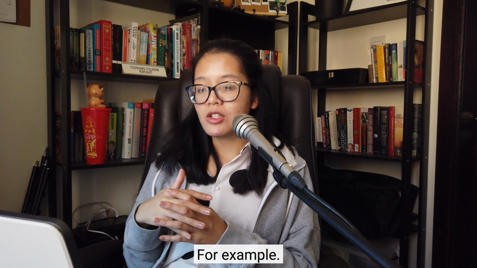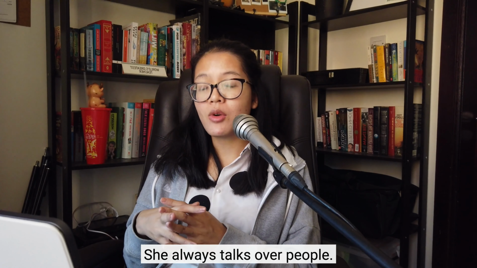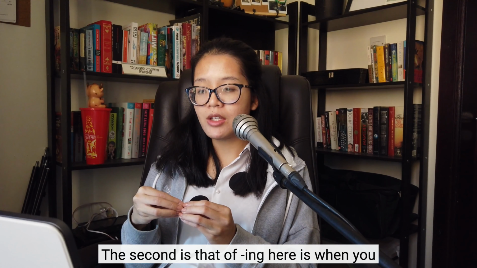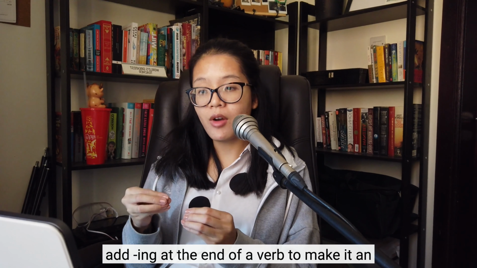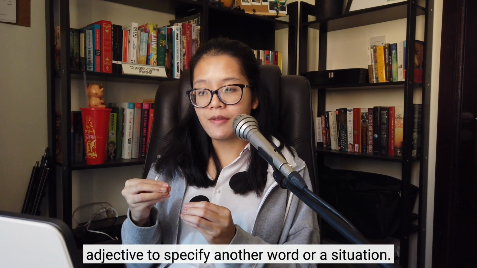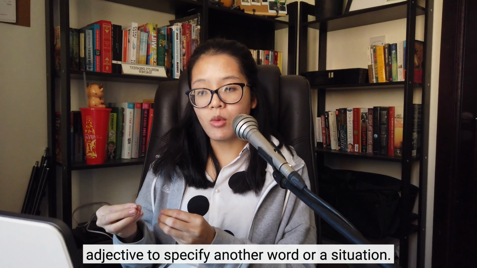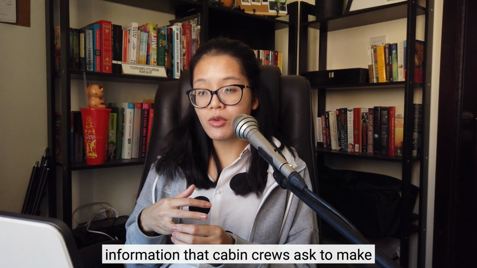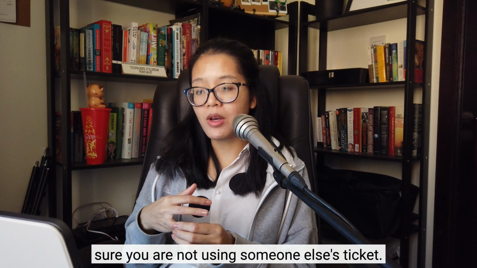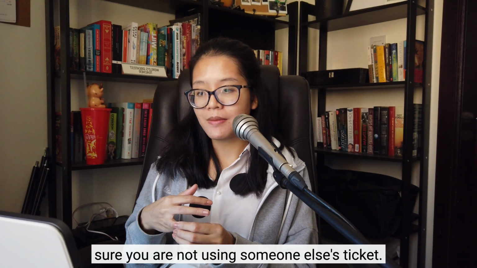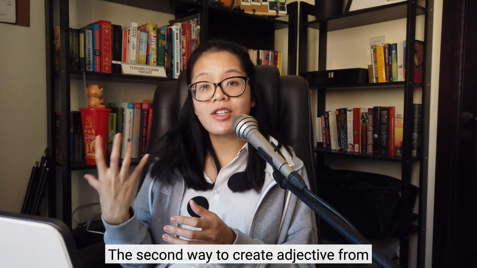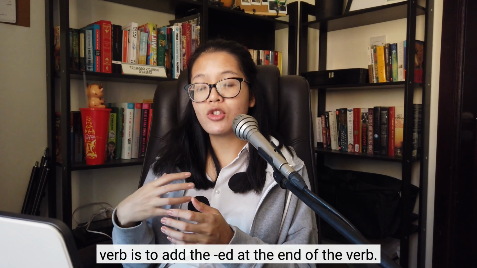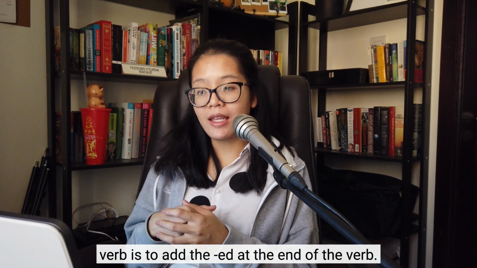For example, she's such an annoying person. She always talks over people. The second usage of ing is when you add ing at the end of a verb to make it an adjective, to specify another word or a situation. For example, your name is verifying information that cabin crews ask to make sure you are not using someone else's ticket.